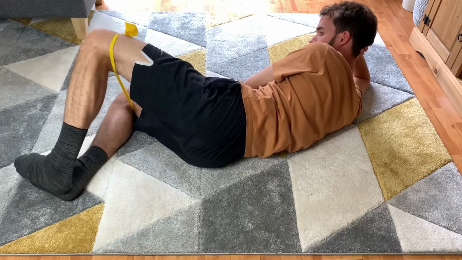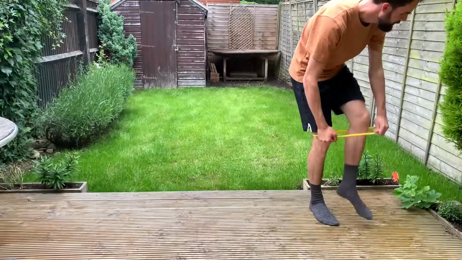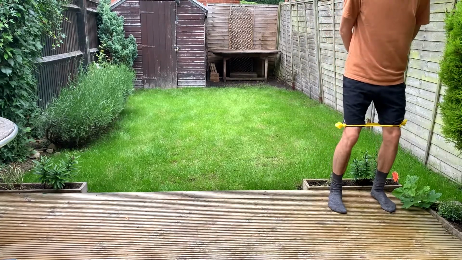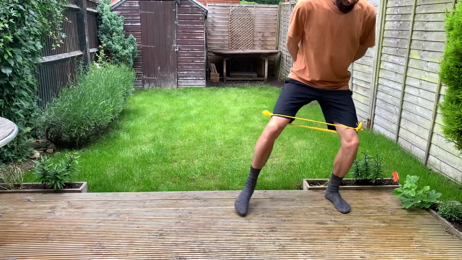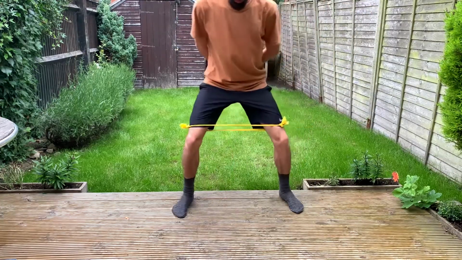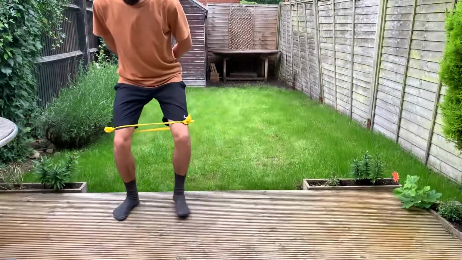Exercise number 5 is you're going to use a TheraBand again, so a stretchy band. You're going to put it around your knees, and then you're going to go walk sideways. So with this one, you want to make sure that you're keeping your knee and your ankle relatively straight, so they're not bending side to side.